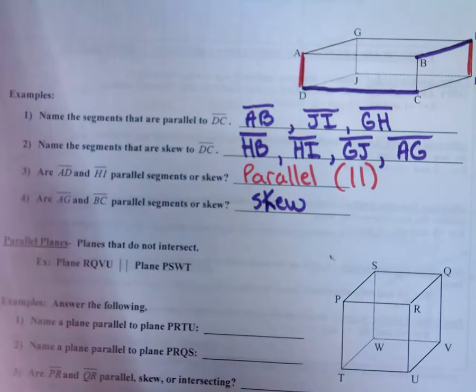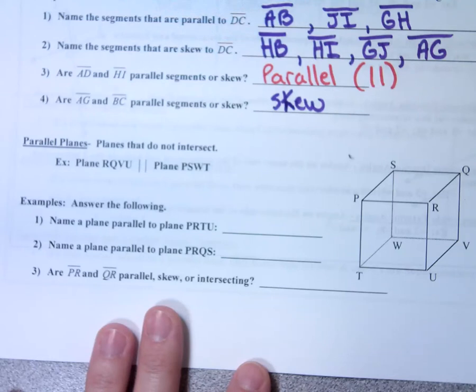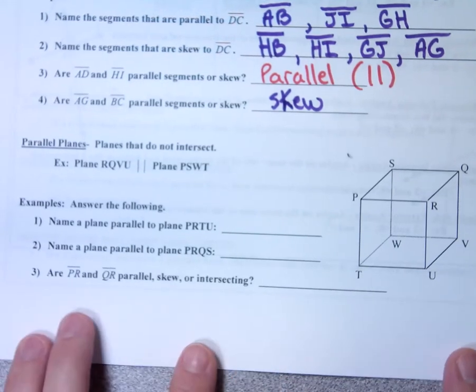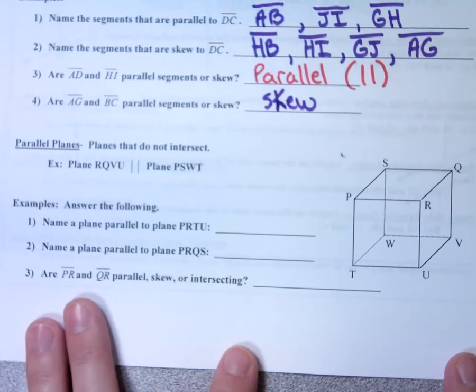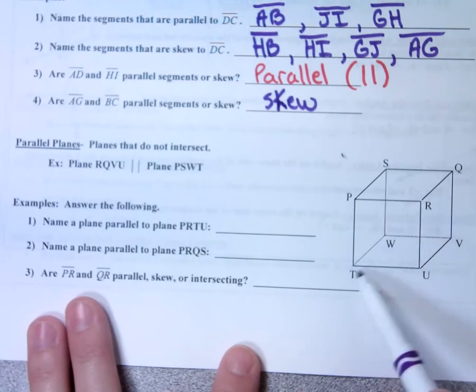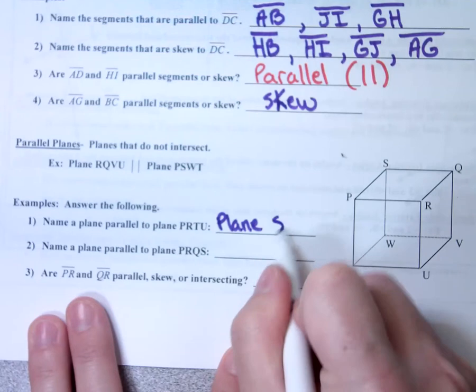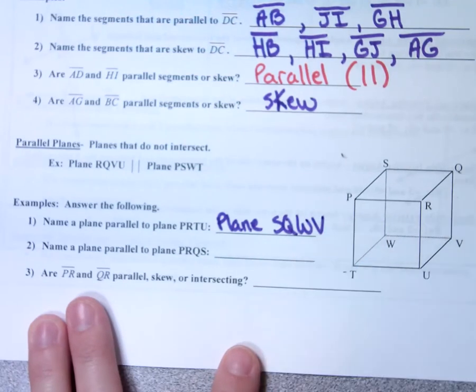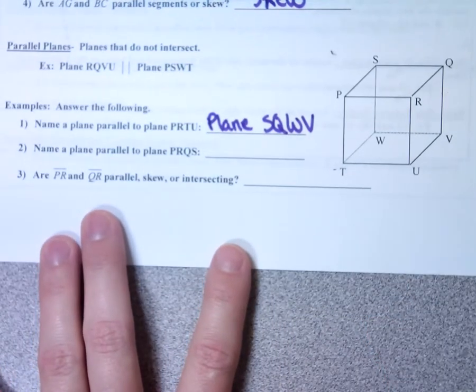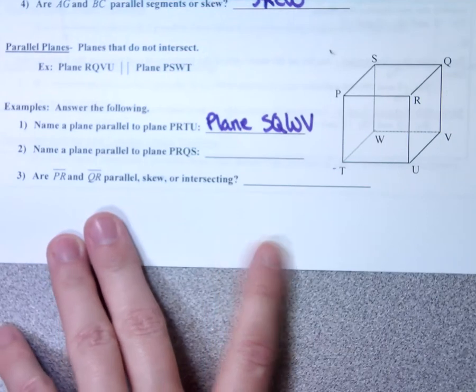Okay, coming down here, parallel planes, it's kind of like parallel lines. It's like the ceiling and the floor, the two side walls, they're planes that never touch. Okay, so number 1 says, name a plane that's parallel to plane PRTU. Plane PRTU. That's the front of this box. What plane would be parallel to plane PRTU? SQWV. And I'm going to write the word plane. SQWV. Of course, those letters could be written in any order. They don't have to be written in that order. And you could just use three of the letters. Remember, when you name a plane, it could just be three letters.